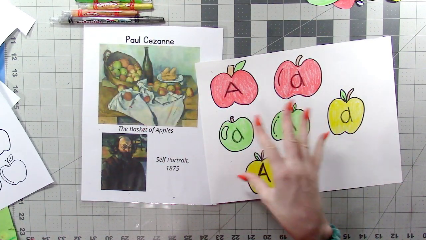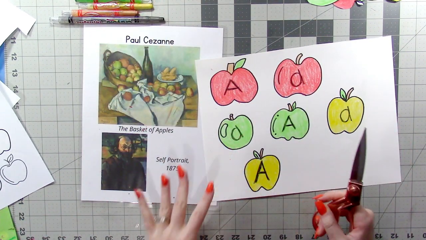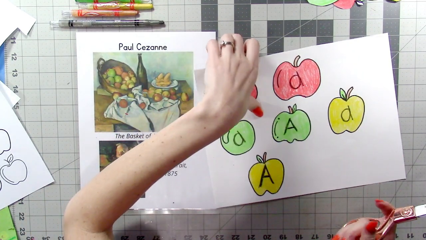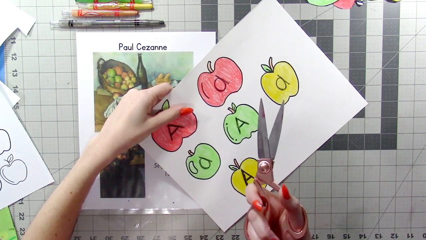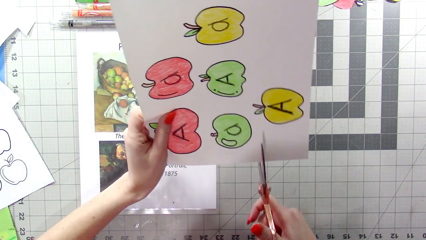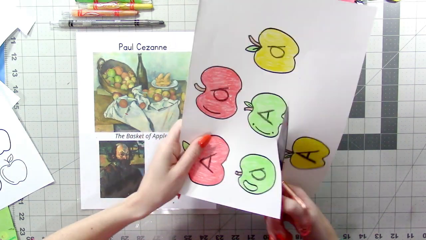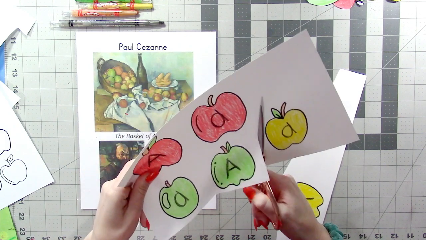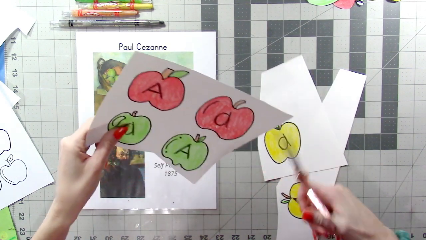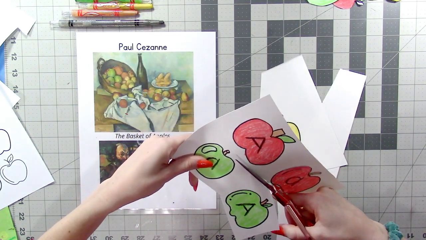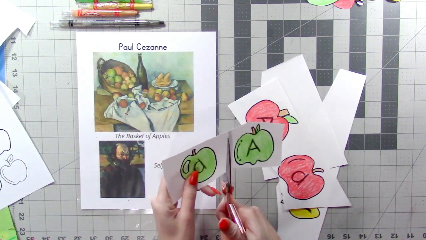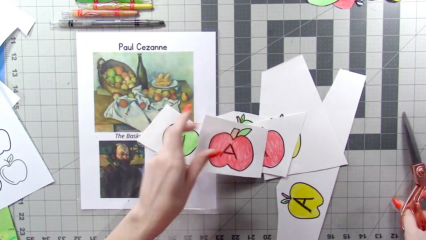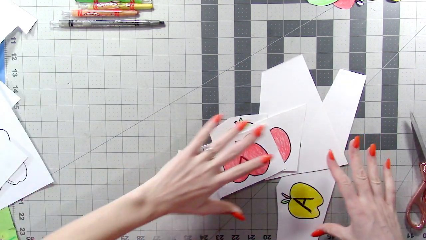Now we are going to free our apples. So you don't have to cut right on the line yet. We're just going to free them from the paper. So each apple has its own little paper. So if you're a puppy dog, you can get out the scissors and then you guys can cut. Okay, wait for you guys to catch up.